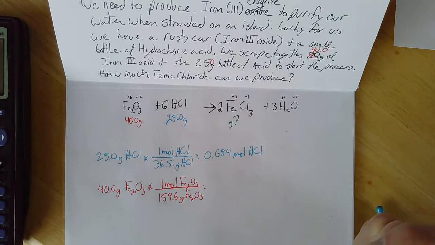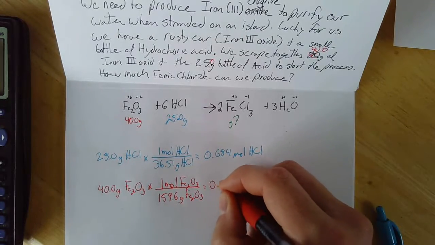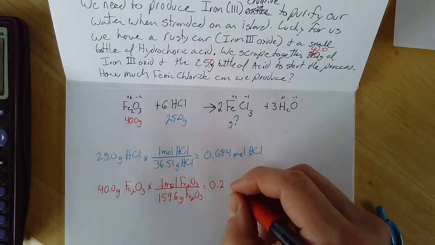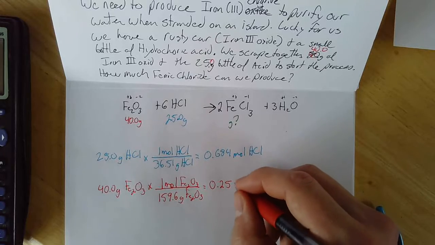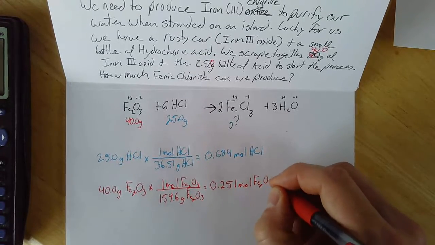And for that, I end up with 0.251 moles of Fe2O3. Great.